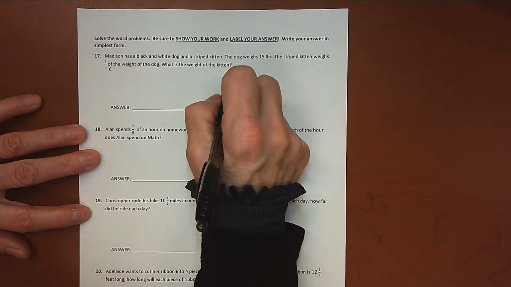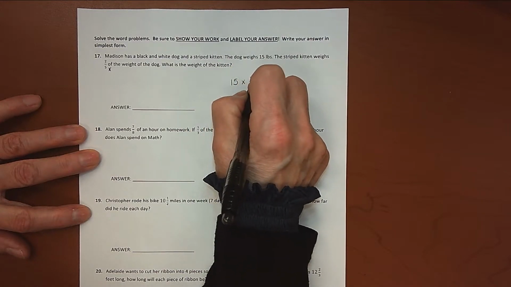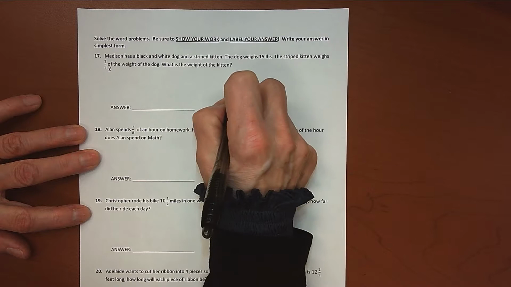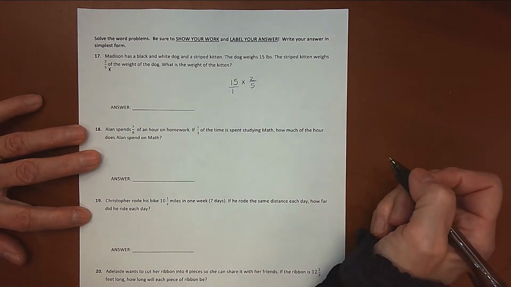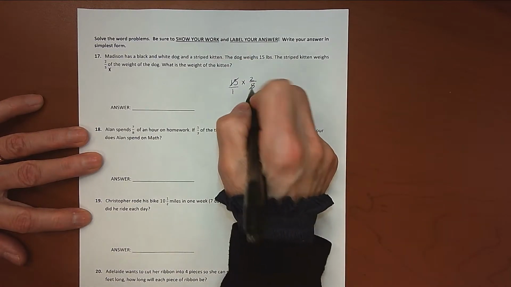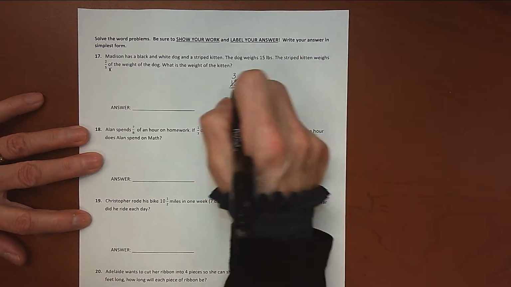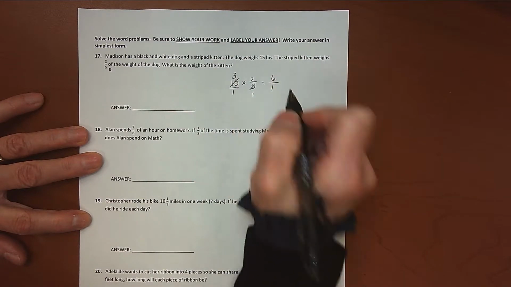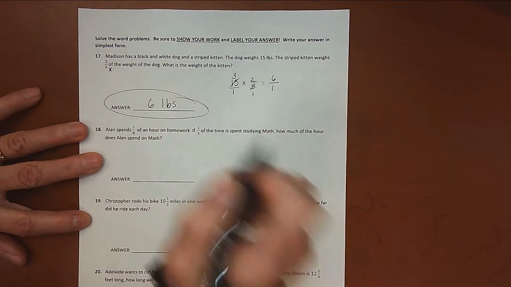Alright, so we know that the dog is 15 pounds and we know that the kitten is 2/5 of 15. So we're going to take that 15 and make it a 15 over 1. We're going to multiply by 2/5. See that I can simplify. 15 and 5 both divide by 5. And now we are ready to multiply. 3 times 2 is 6. 1 times 1 is 1. So our kitten weighs 6 pounds, which is 2/5 of 15.